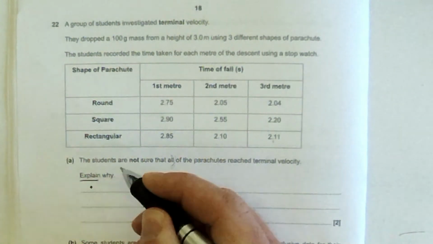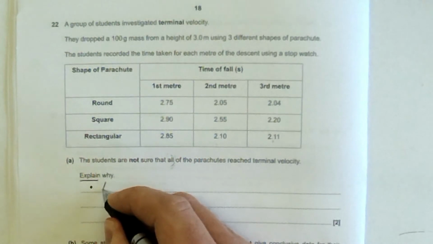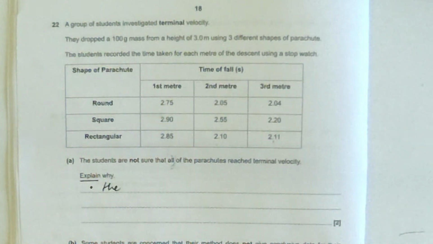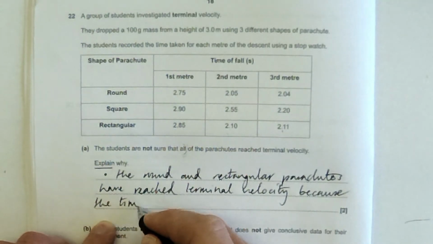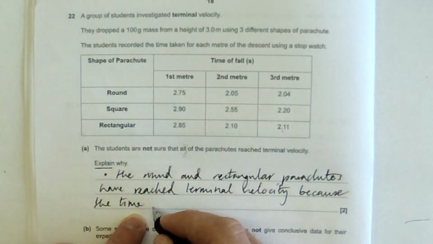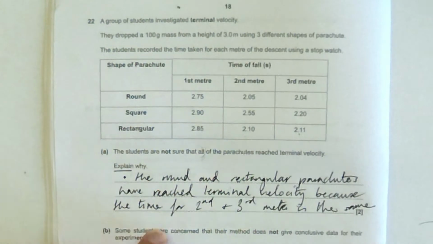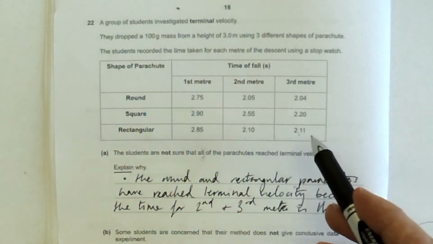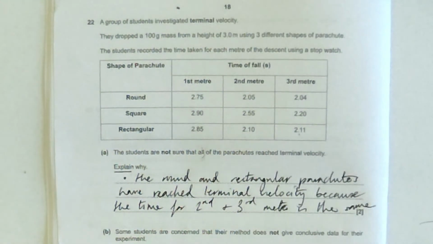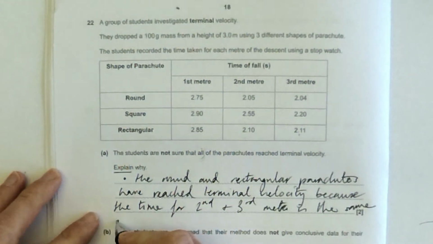Your marks in this one have to start from the round and rectangular have reached terminal velocity because the time for the second and third meter is the same. But they're not sure that all of the parachutes did, so what about the square one? The square one is still speeding up. The square one, the time is not the same.